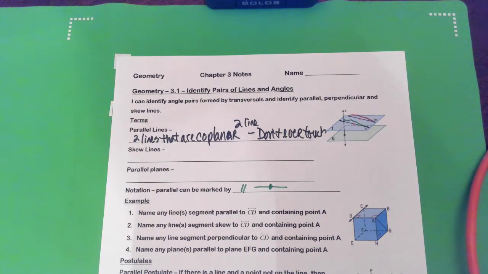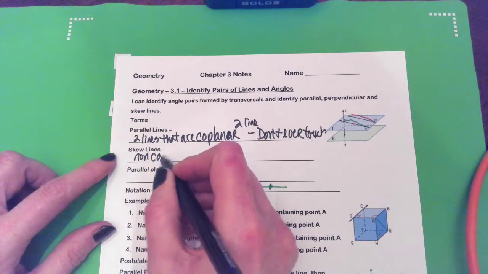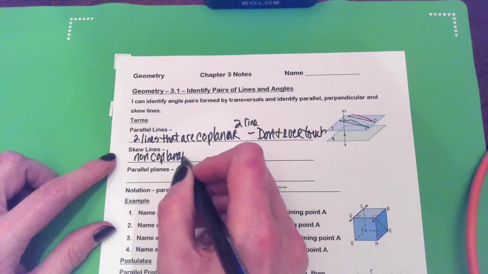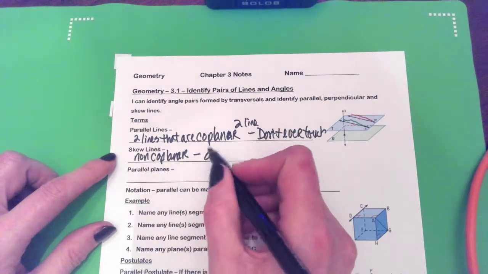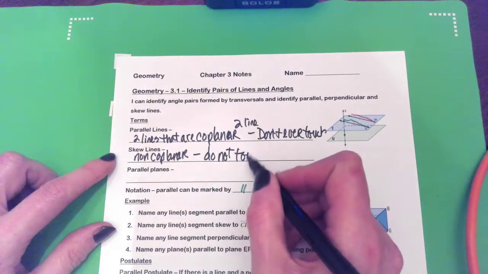Skew lines are a different kind of lines. Skew lines are lines that are non-coplanar. So two lines that are not on the same plane and that they do not touch. So two lines that are not coplanar and do not touch.